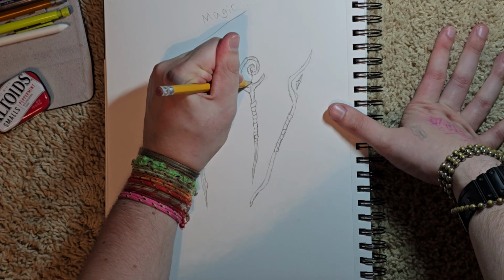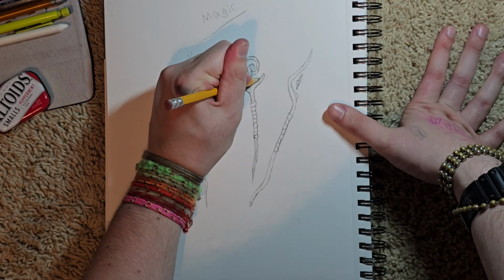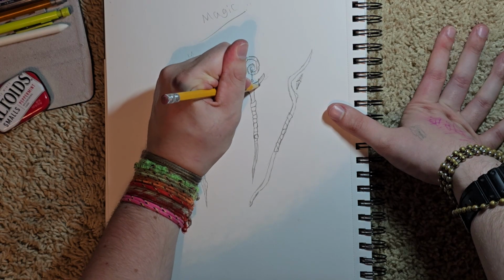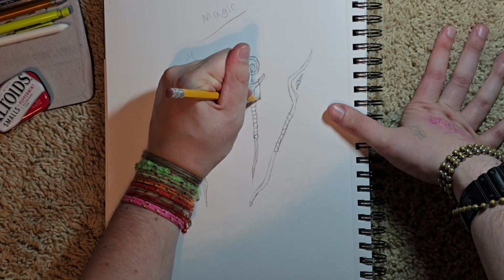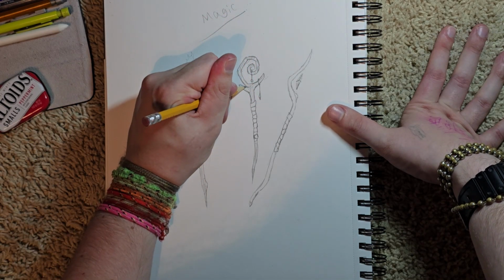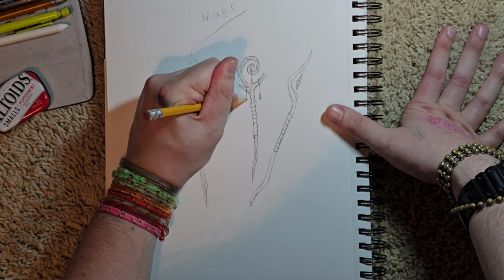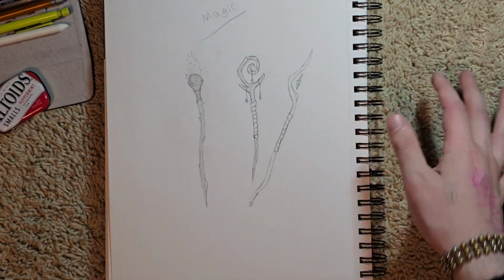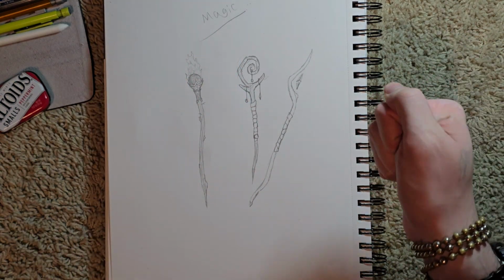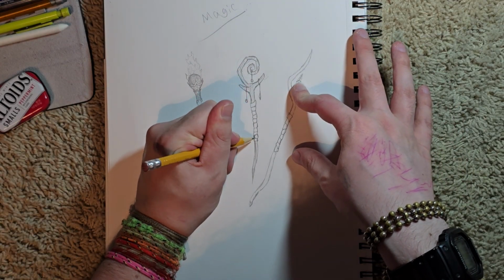Now, this, we got a little circle charm. And then this, we'll have a little gem charm. And then right here, we'll have a little square charm. That doesn't necessarily look that square, but, you know, that's fine. And there we go. There's some little charms.